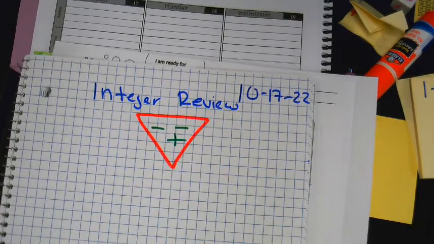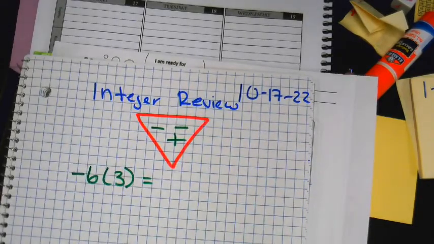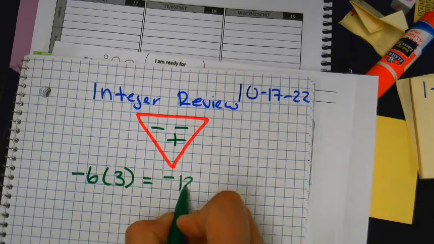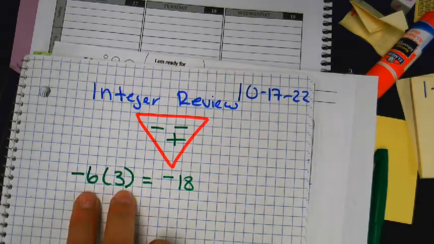Dorito Man. When do we use the Dorito Man? Dividing and multiplying. So when you divide and multiply, for example, what is negative 6 times 3 equal to? Negative 18. Now, where do we get the 18? Well, that's 6 times 3, right? You can use a multiplication table, whatever you need. The negative and the positive.